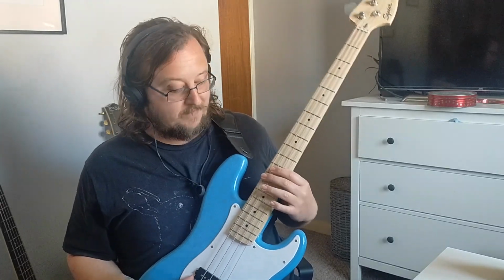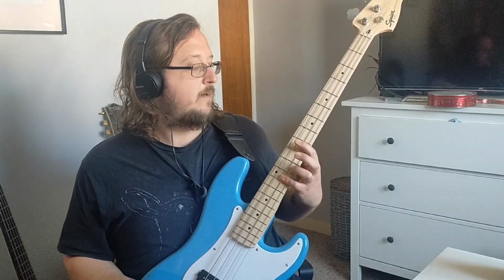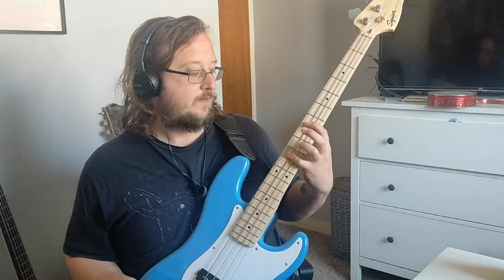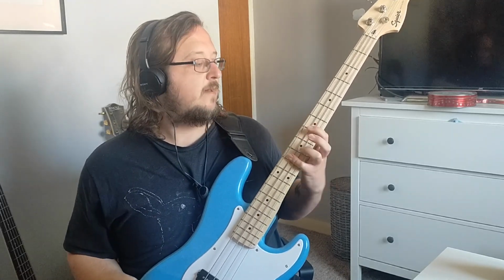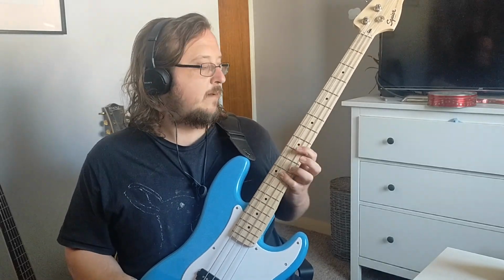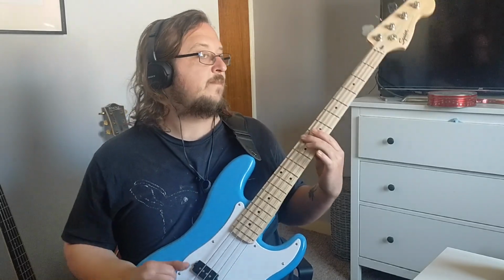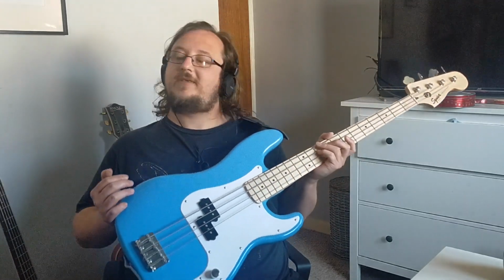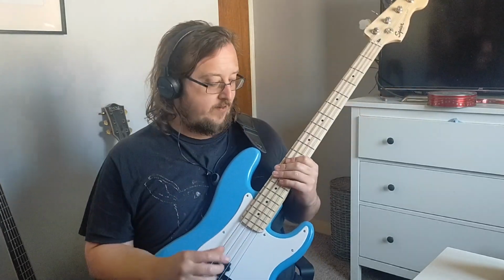So let's try and speed that up and play it at a decent tempo. Listen to the difference. So there's a different feel, different timbre, I think we call it, different kind of sound, right? And that's why we use it, to create a different sound rather than just starting with the root.